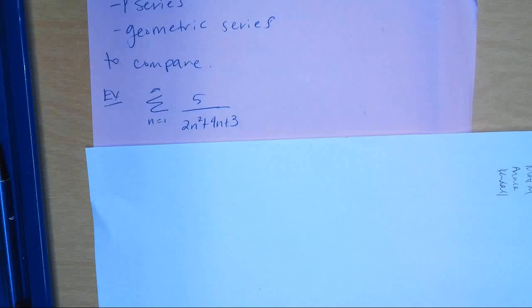Geometric series or a P-series? Which one? P-series, definitely. Alright, so which one would you like to use? There are infinitely many of them.